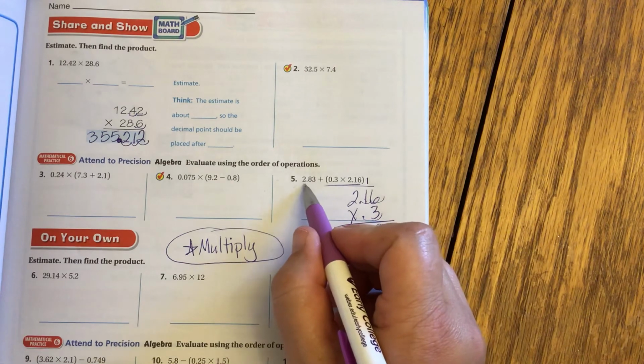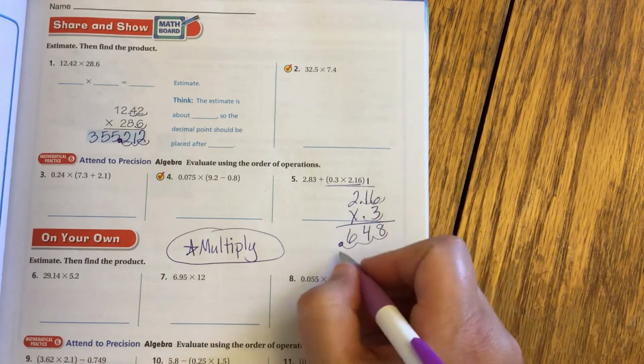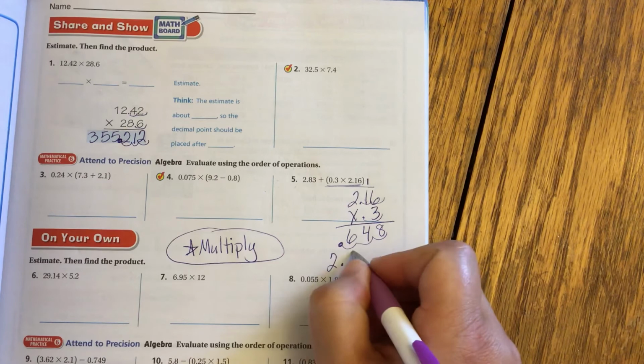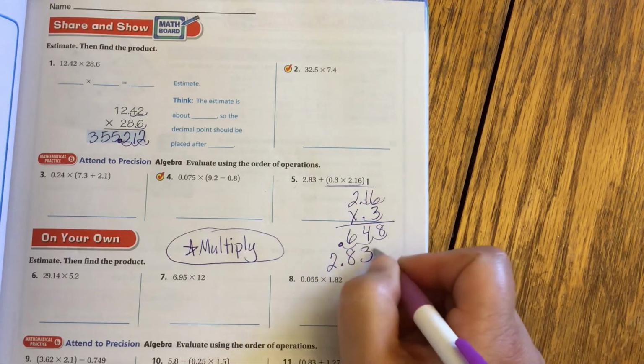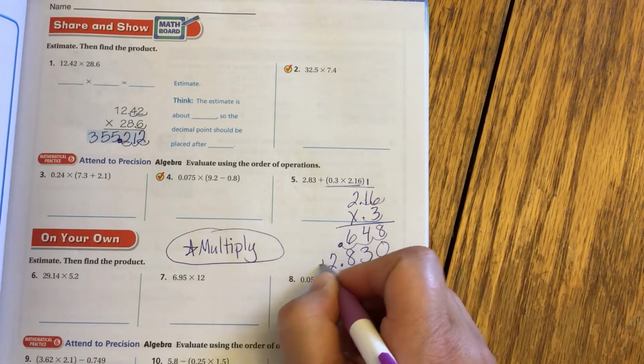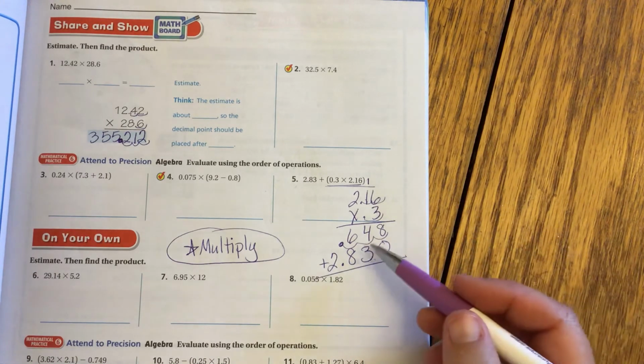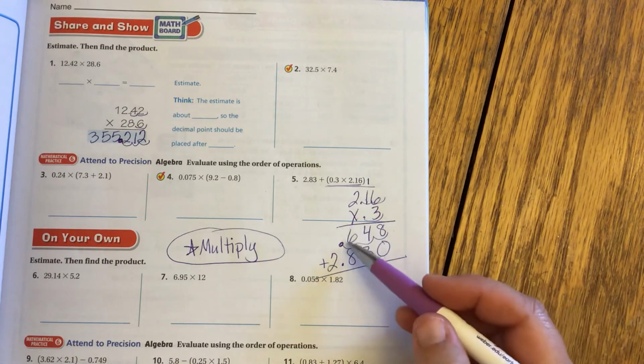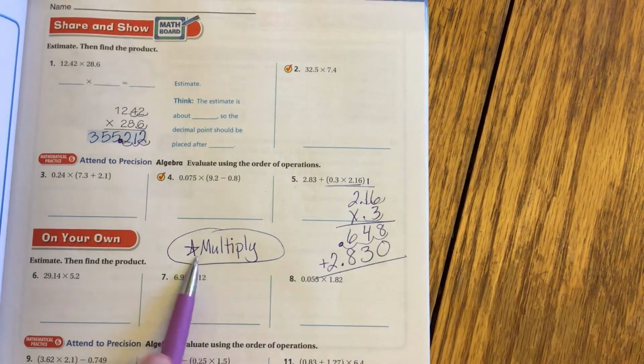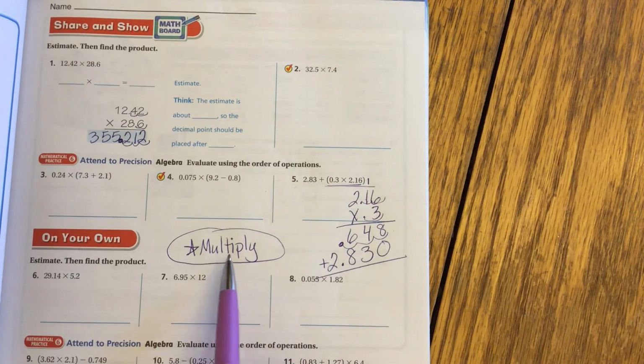And now you're going to go back and you're going to add 2.83. This is your empty space. Fill it in with a 0. And then you'll add it down. Add it straight down in your rows. Bring your decimal straight down. The bonus word for this one is going to be multiply.